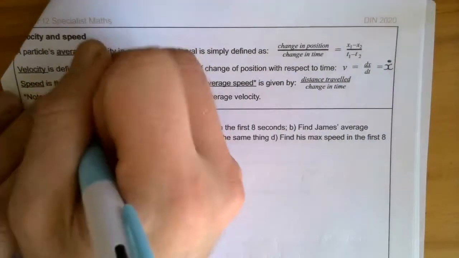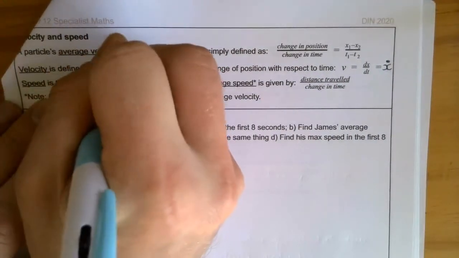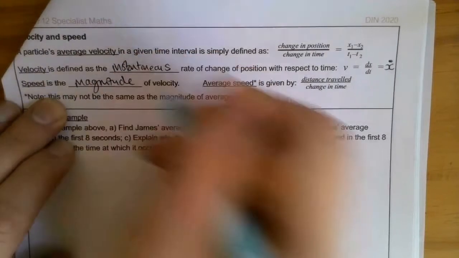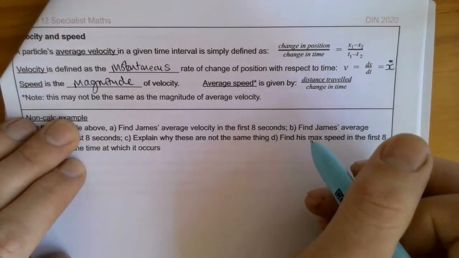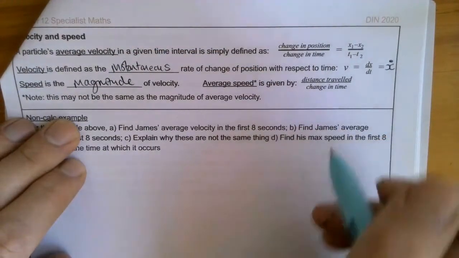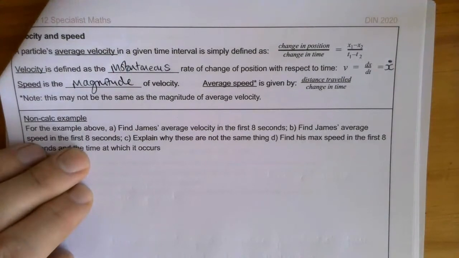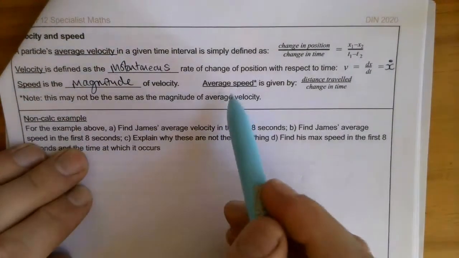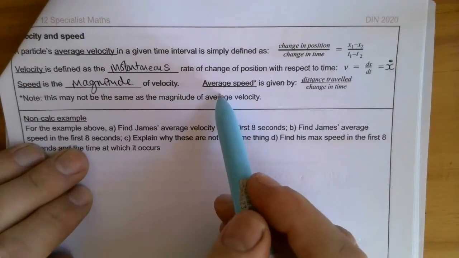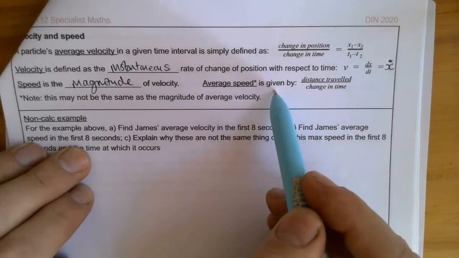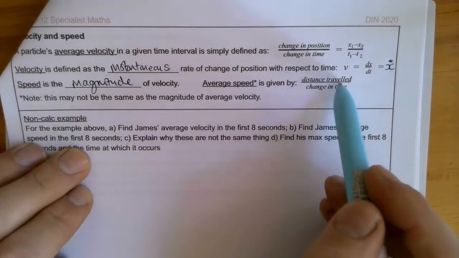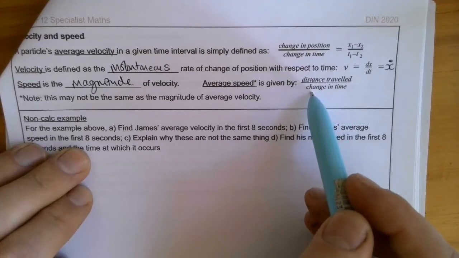What is speed? Well, speed is the magnitude of velocity. It's just independent of direction. And then, similar to the example we looked at right at the beginning, average speed takes into account the distance travelled over the change in time.